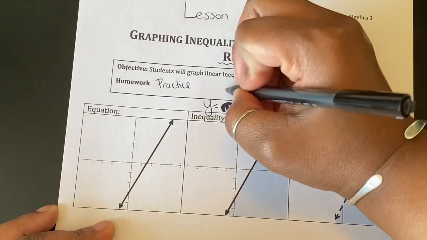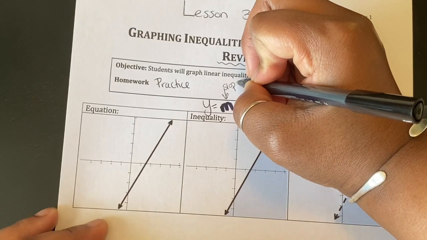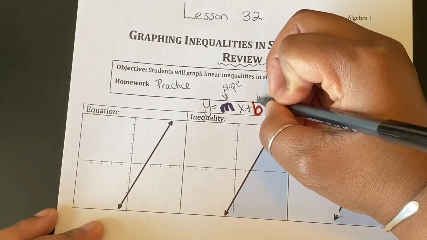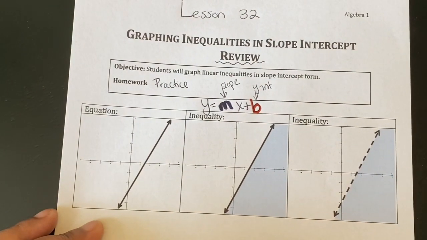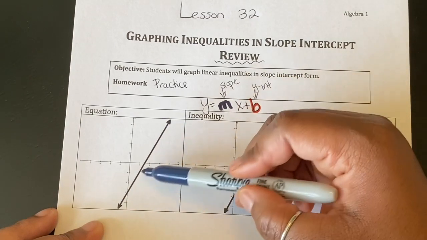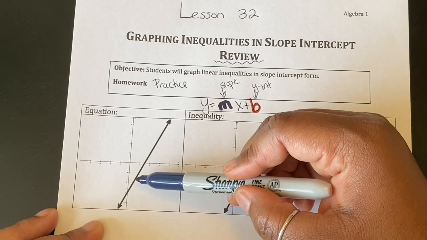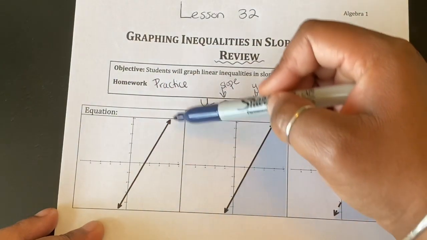So m is the slope, rise over run, and b is the y-intercept. When we have an equation, we can just graph the y-intercept and the slope. And that's what this would look like.